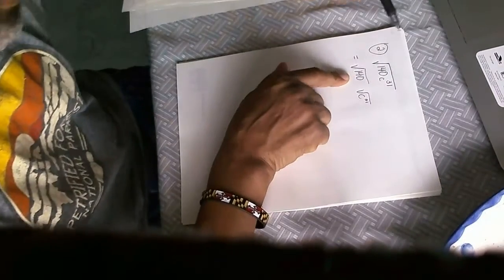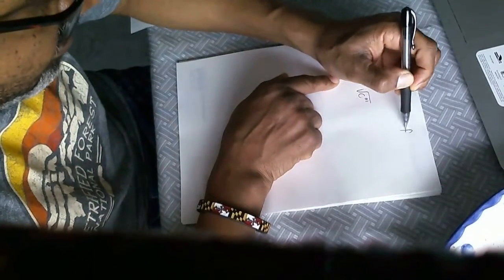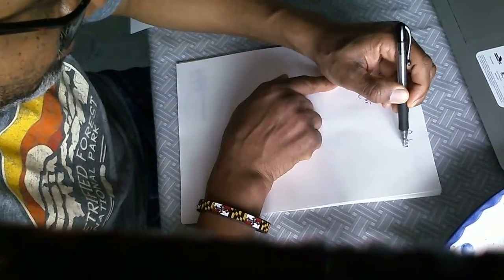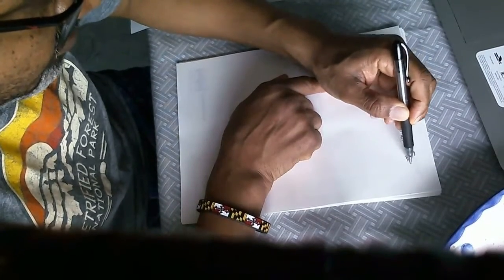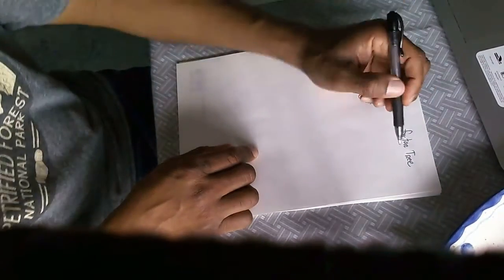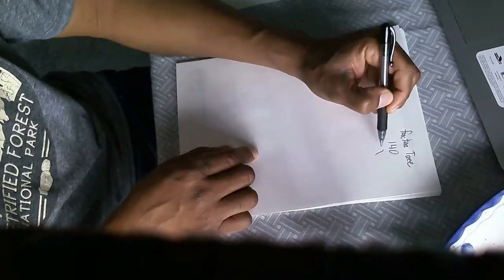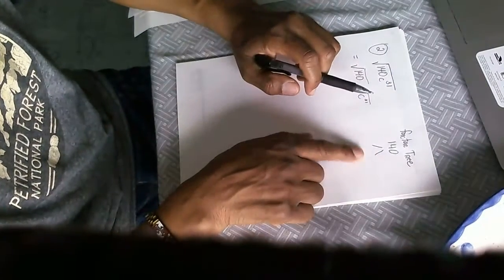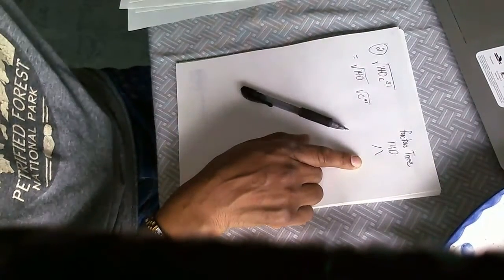So off to the side, we're going to make a factor tree. You take 140 and you're saying what times what equals 140 and is on this list. What two numbers multiply to 140 and is on this list?